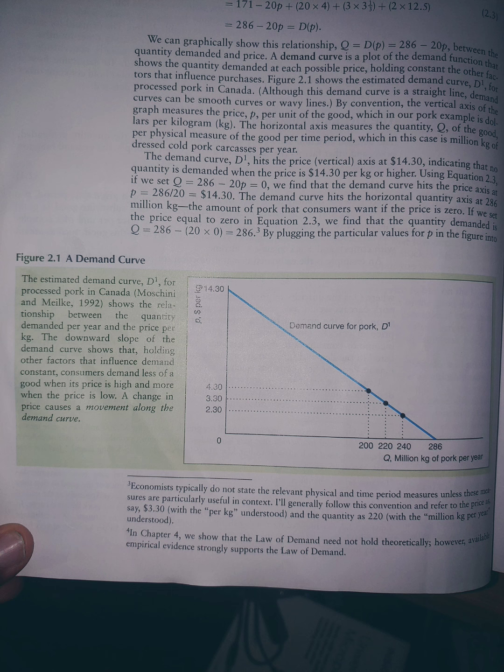We have the vertical axis with P, which is dollars per kilogram. On the horizontal axis, we have Q, which is millions of kilograms of pork per year. Horizontal axis intersected at 286. Vertical axis intersected at 14.30.